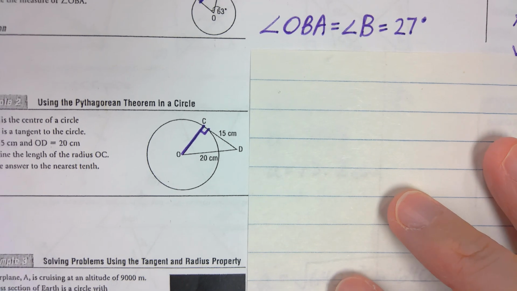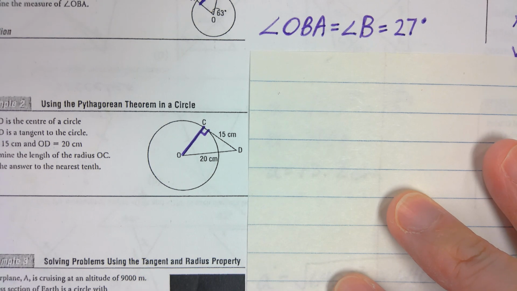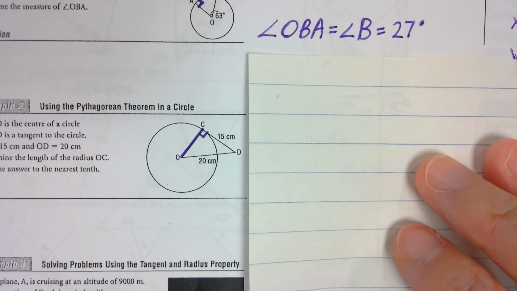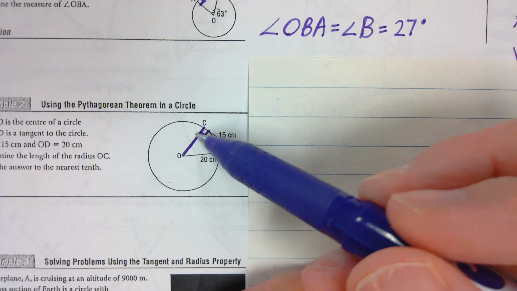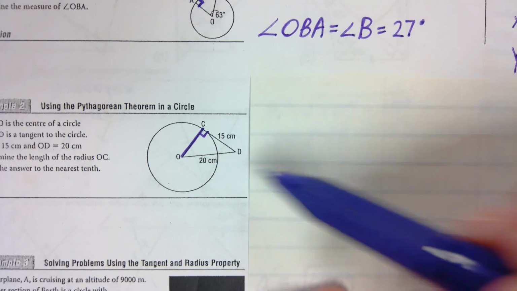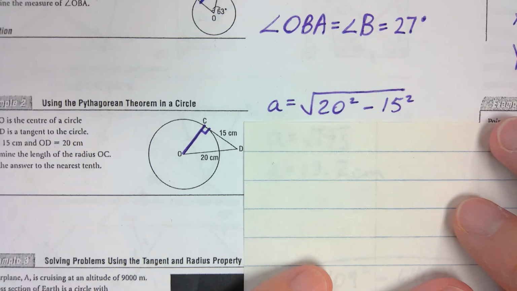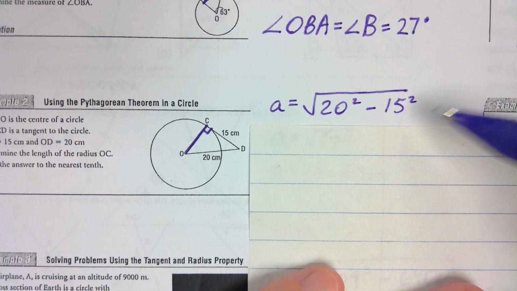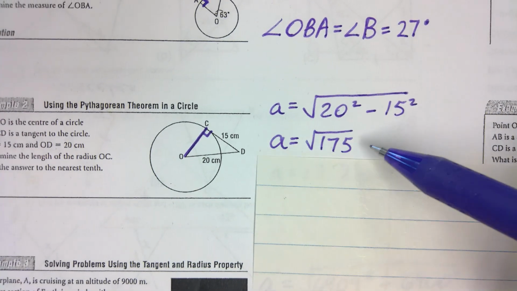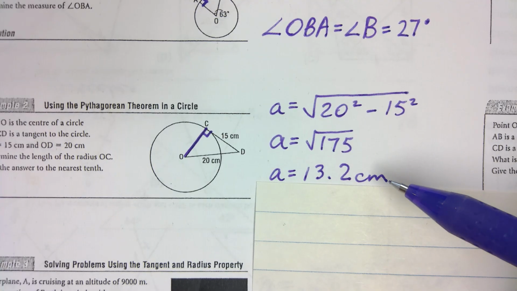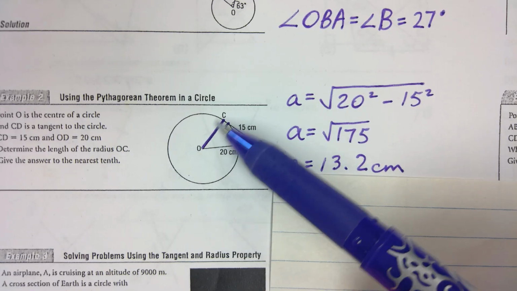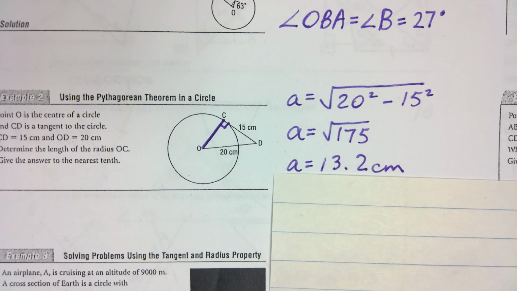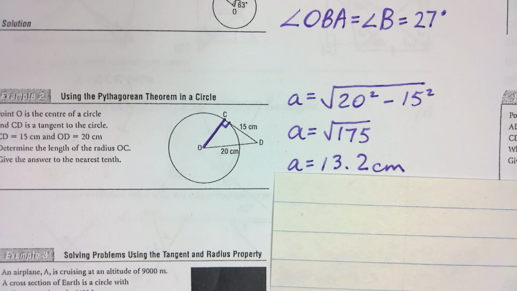Okay, so who has an idea how I can solve for the third side? Pythagorean theorem. Wow, how did you guess? Yes, we have been working on that for like the whole last week. Since I'm looking for the side length right here, I'm going to do the subtraction. So 20 squared, take away 15 squared, square root that, I get 13.2 centimeters. And in fact, what I just found was the radius OC.